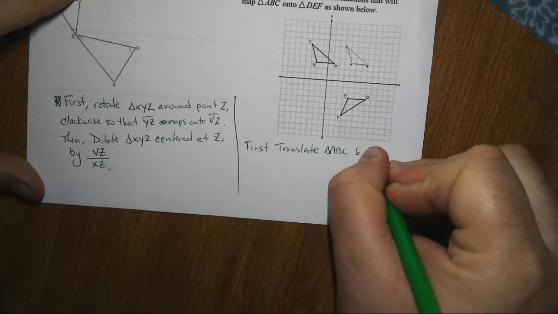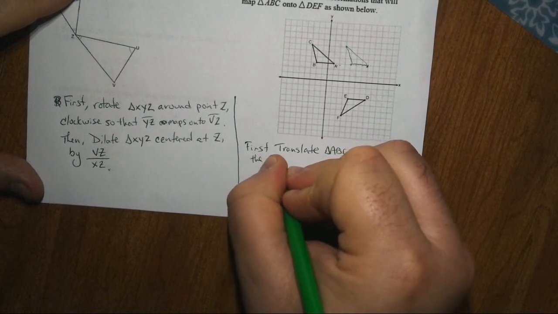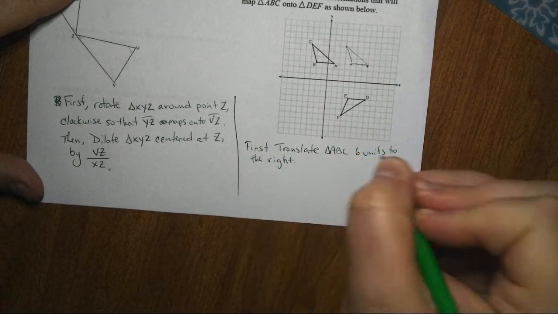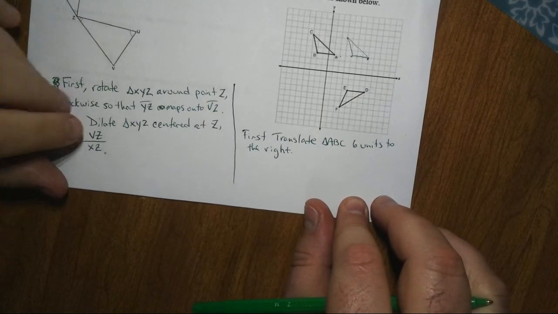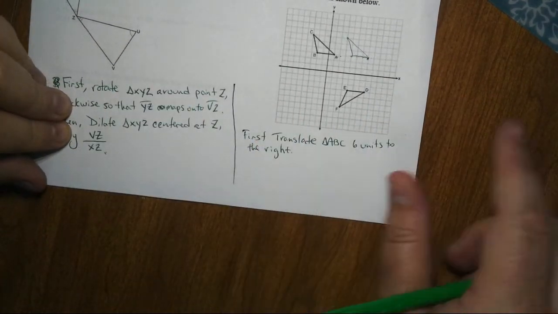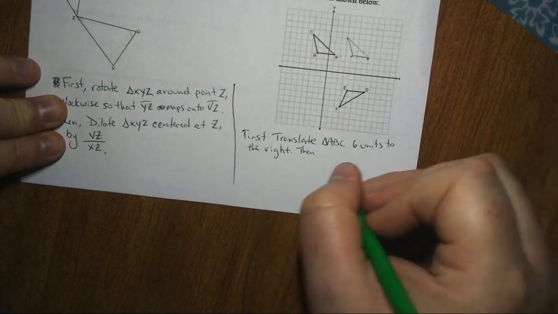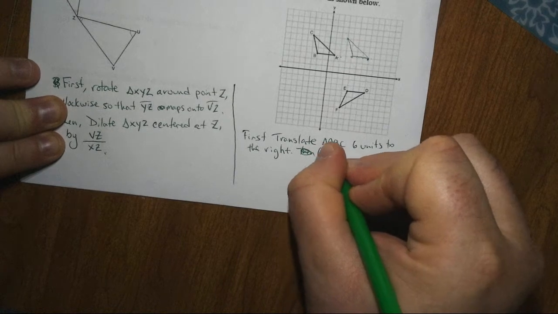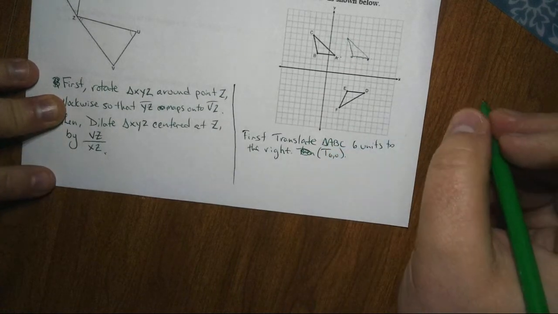So 6 units to the right. That's all we're doing. We said what we're translating, gave a direction, said how far, and we're done. You also could have written it as a translation vector, 6, 0, and that would have been okay too.